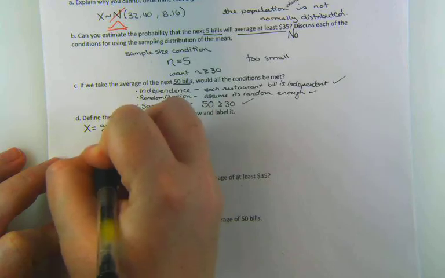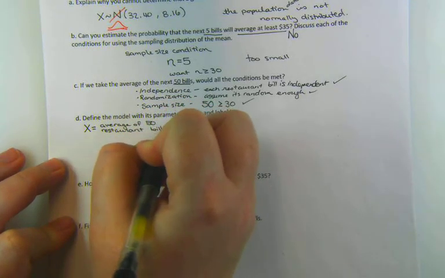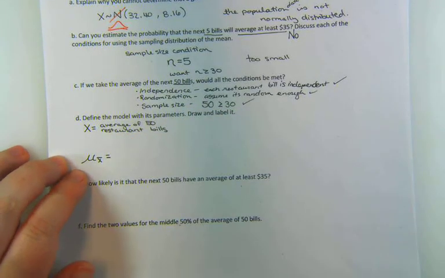So define the model and draw it. So for here, we're going to have these X values. We're taking the average of 50 bills. So it's going to be the average of 50 restaurant bills.